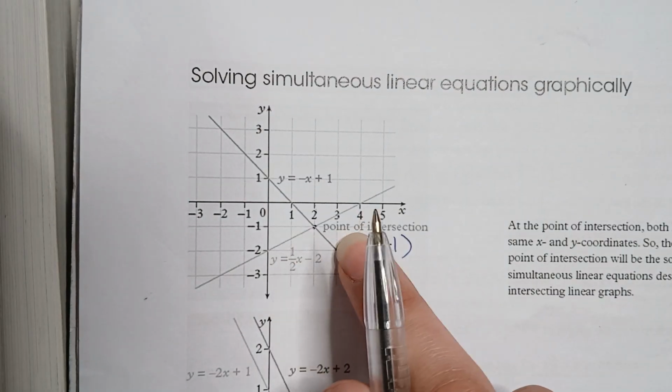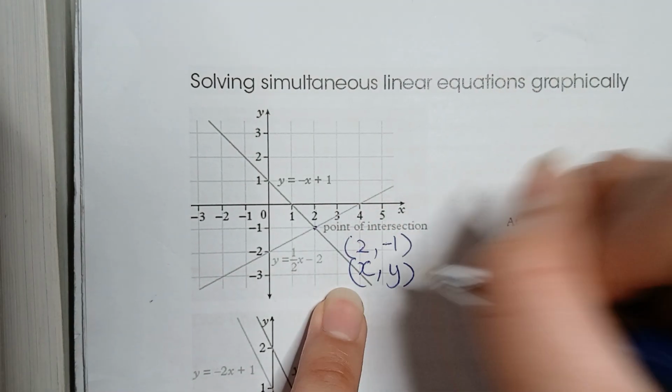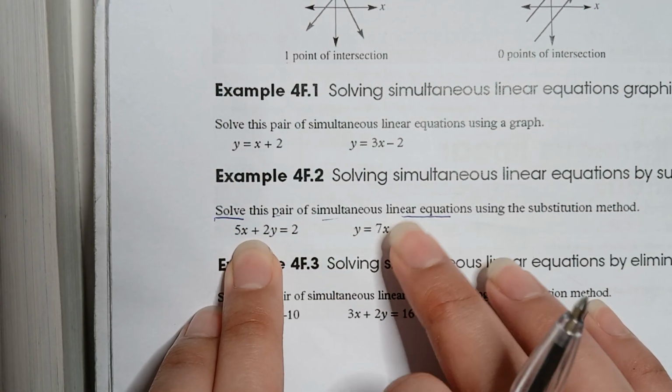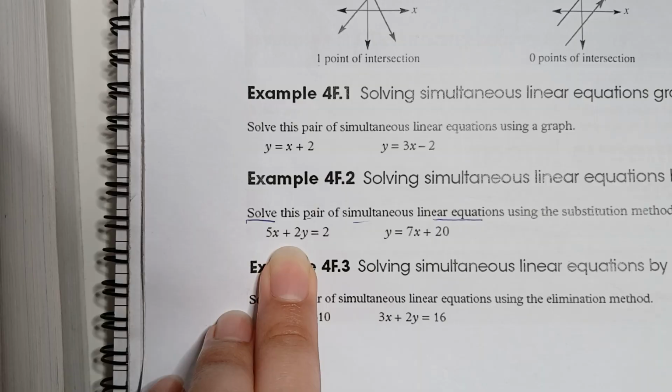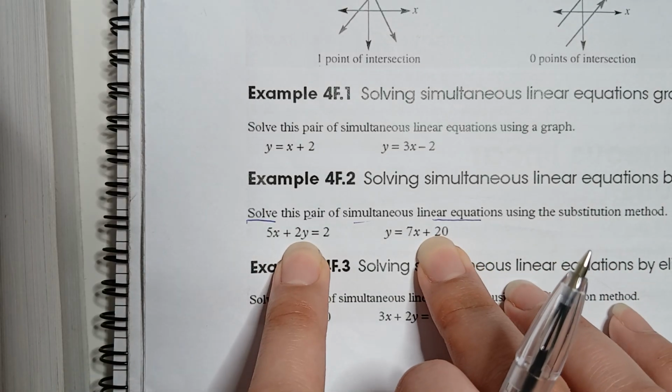It means that they're asking you to look for the point of intersection, which is x and y. In order to look for x and y, you need to have two equations. Before we only had one equation and one unknown. Now we have two equations and two unknowns. So let's see how we do it.